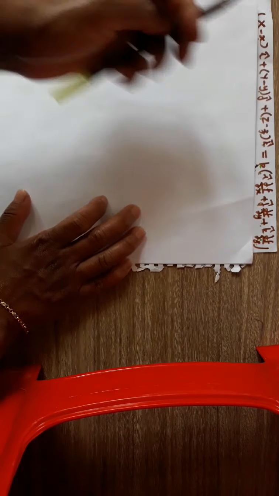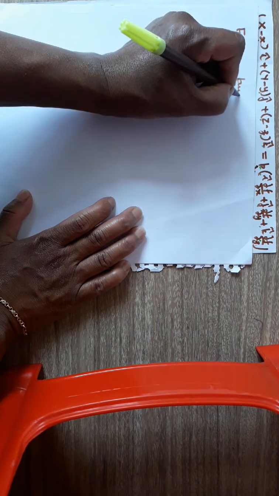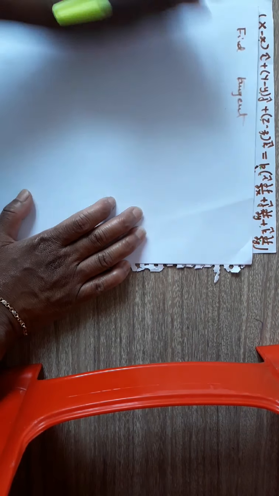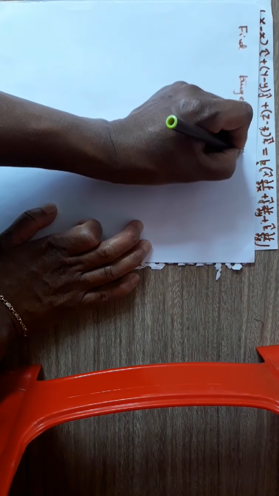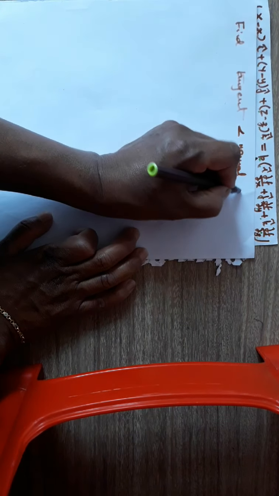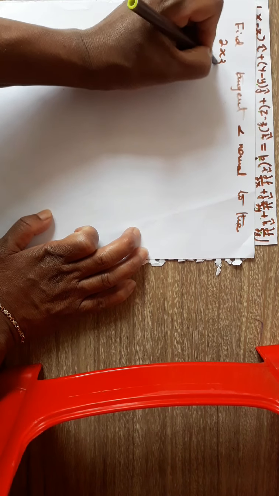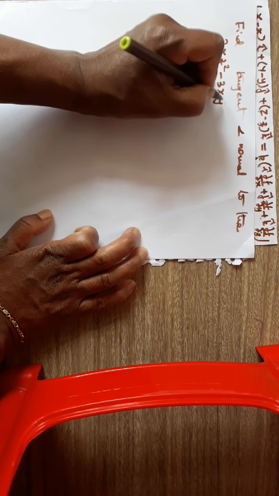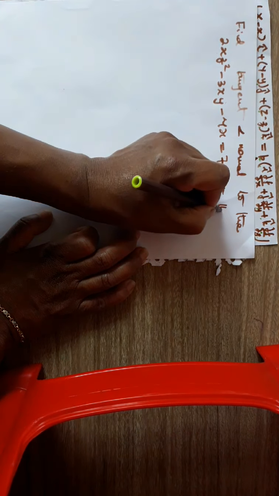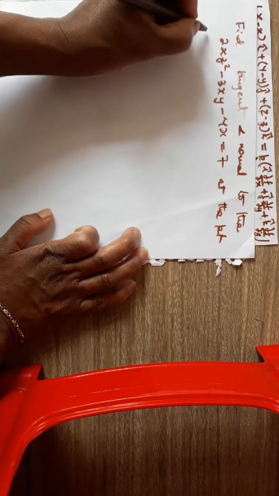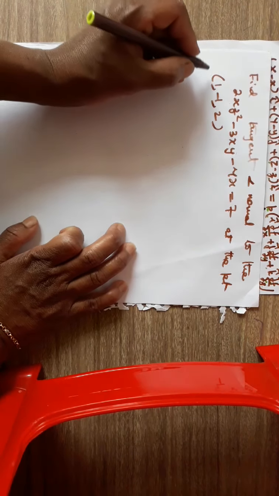Now let us see this problem, how to find the equation. Find the equation of the tangent and normal to the given surface, 2x² − 3xy − 4x = 7, at the point (1, −1, 2). So how do we solve it?